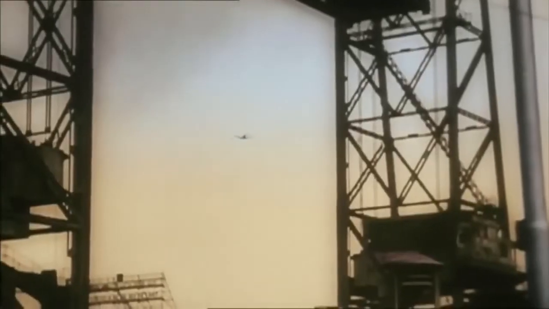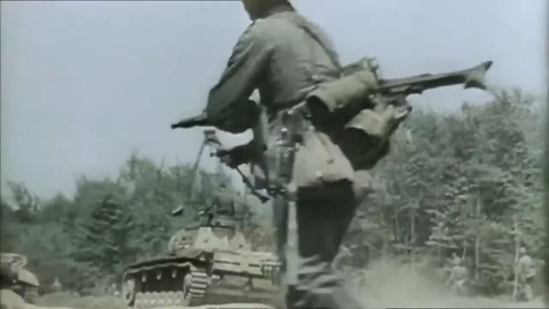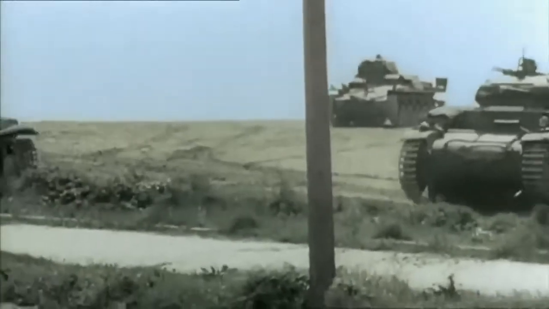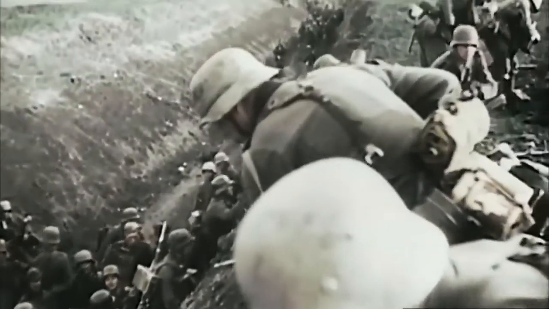Over the next 6 years, battles raged across Europe, Asia, Africa, and the Pacific, while the war reached deep into civilian populations, transforming economies and societies. The war's vast scale was matched only by its horrors, from the Holocaust to the atomic bombings, leaving an indelible mark on global history. Key nations involved and their motivations: Axis versus Allies.